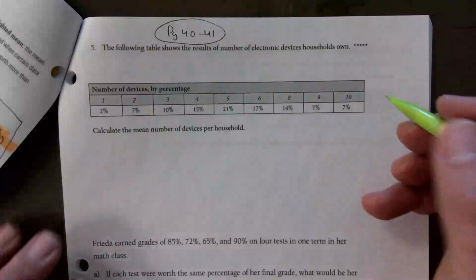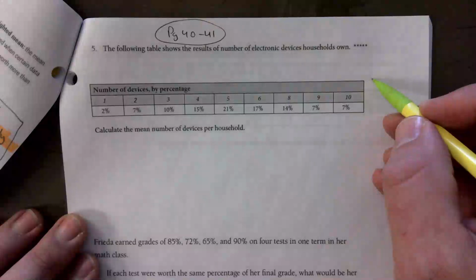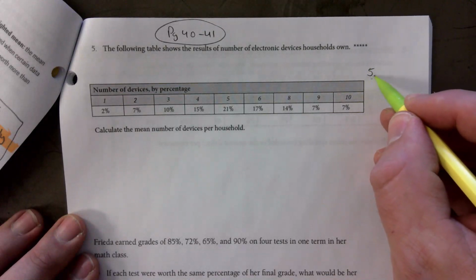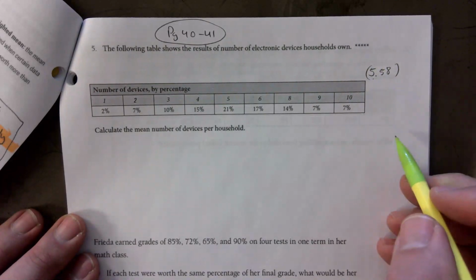I might go over this on Monday, but if you want question 5, the answer to that one is 5.58. If you did that right.